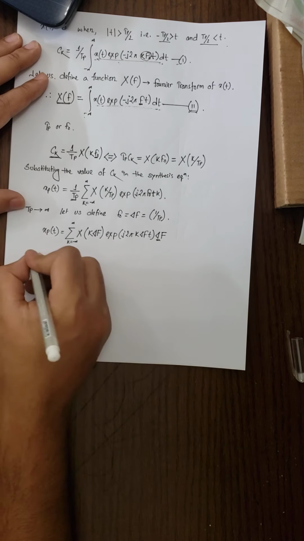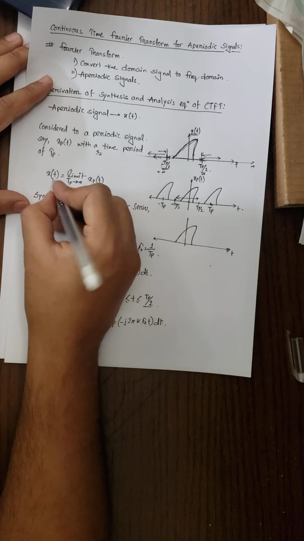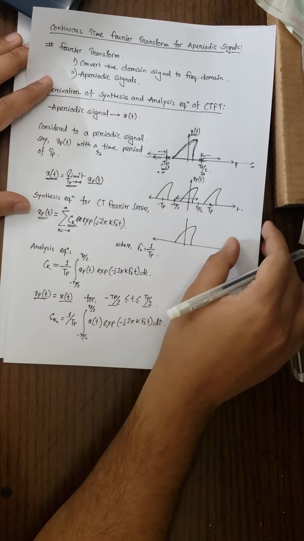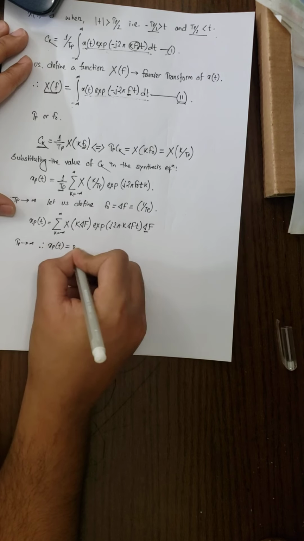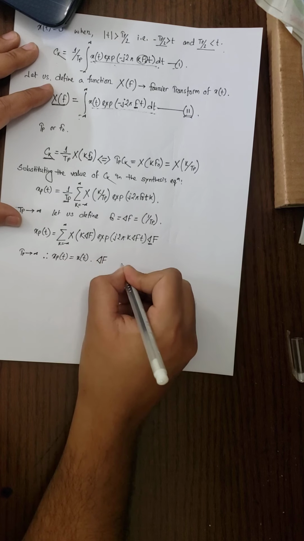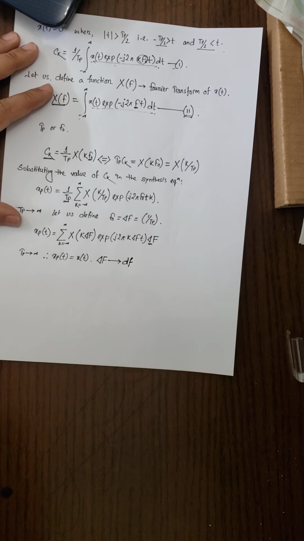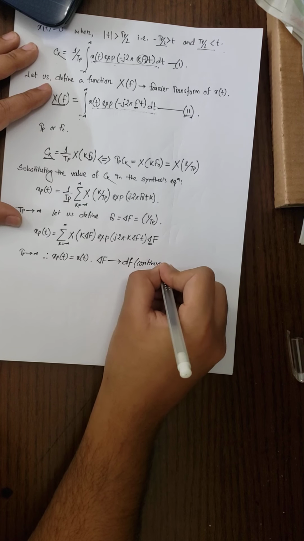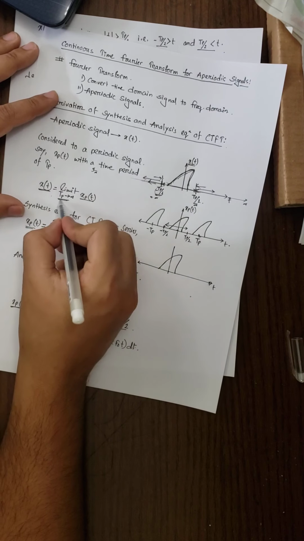As we have seen before, when Tp goes to infinity, xp of t will be equal to x of t. And del f can be replaced by a differential variable df, which is for continuous change.